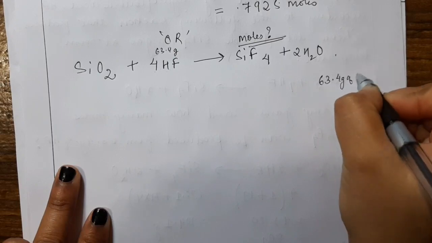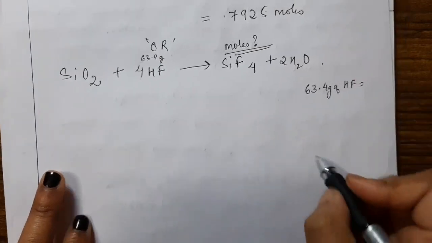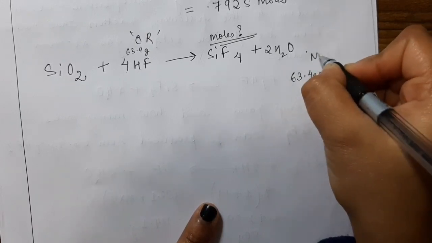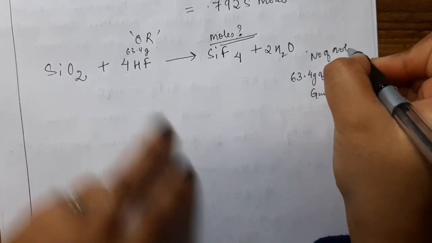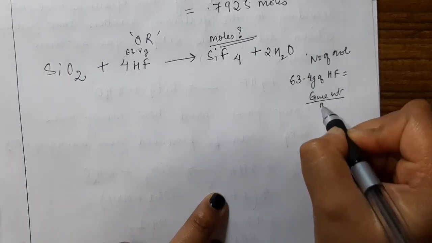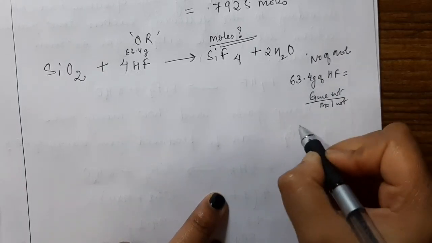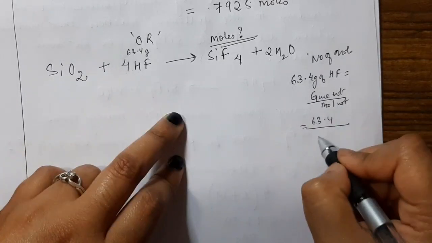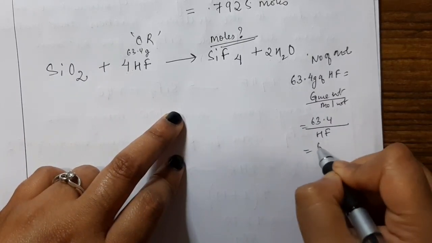63.4 grams of HF equals how many moles? Given weight, you are finding the number of moles, given weight by molecular weight. Given weight is 63.4. Molecular weight of HF is how much?